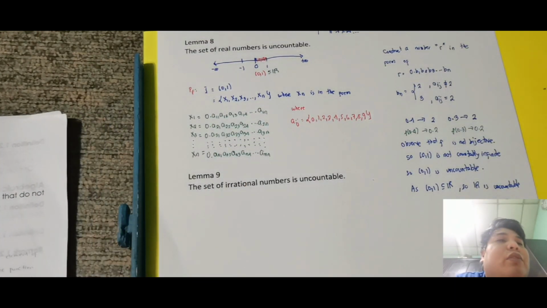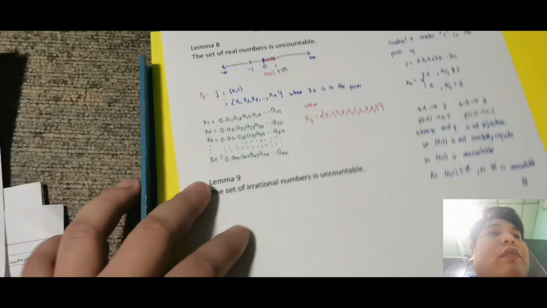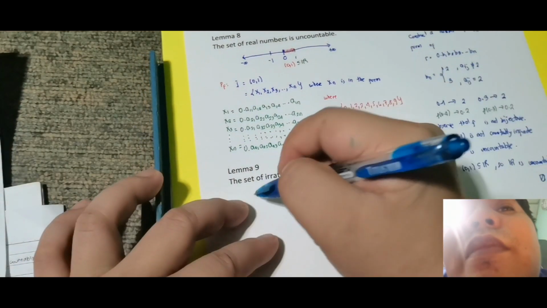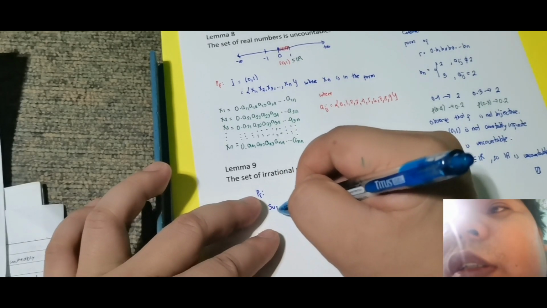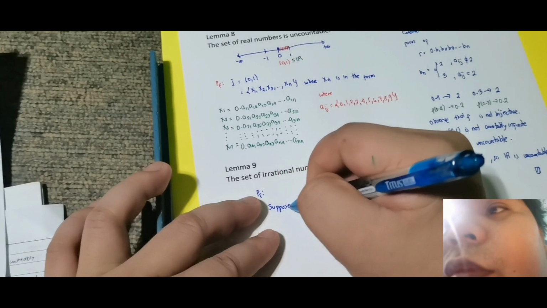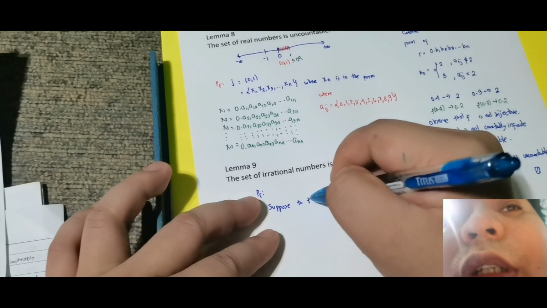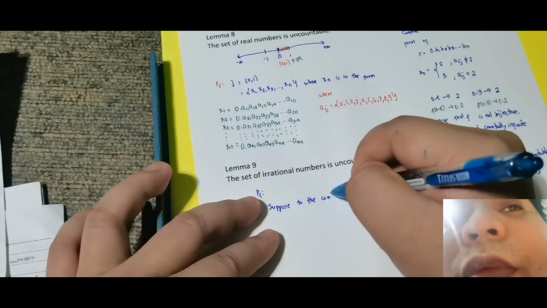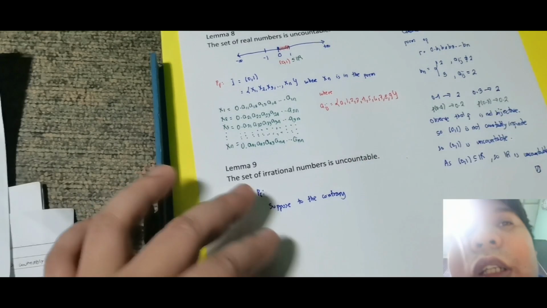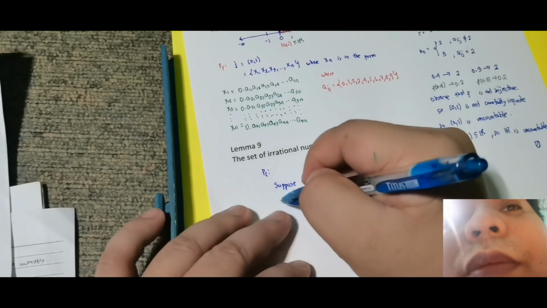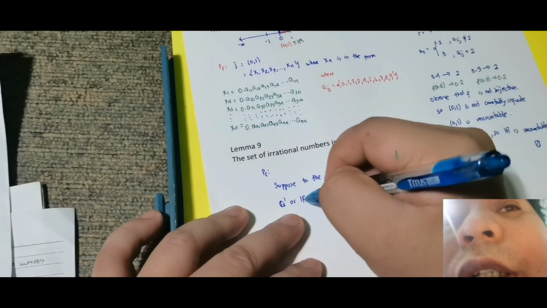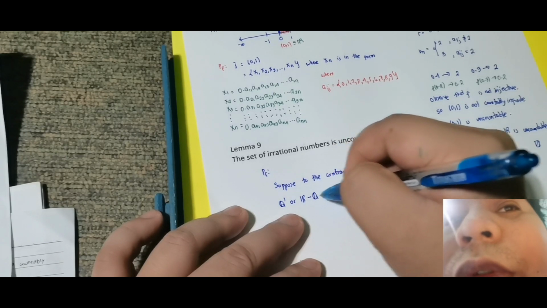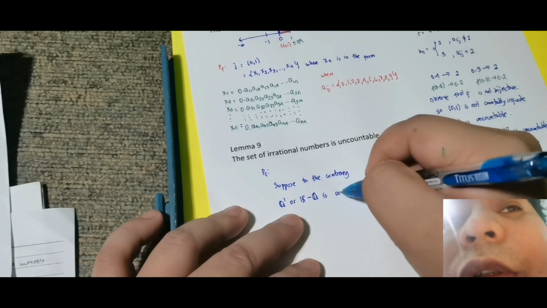So how do we do the proof of this? Okay, let us prove it. Suppose the contrary. I will prove it by contradiction. Suppose the contrary that Q prime, or R minus Q, is countable.